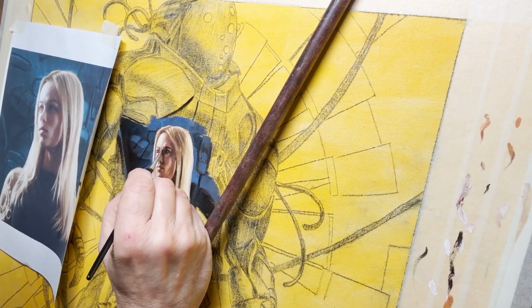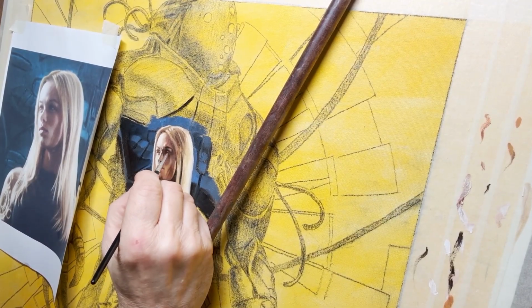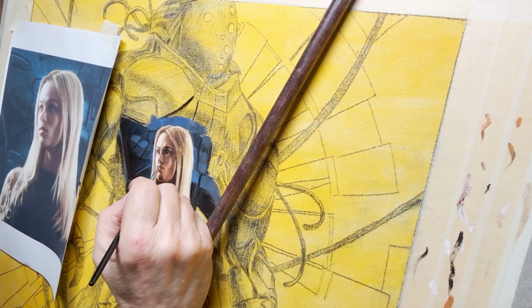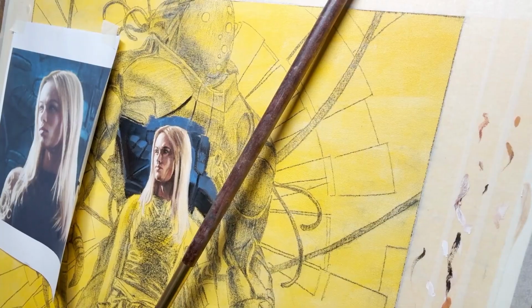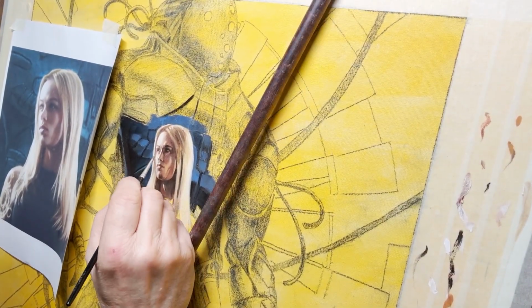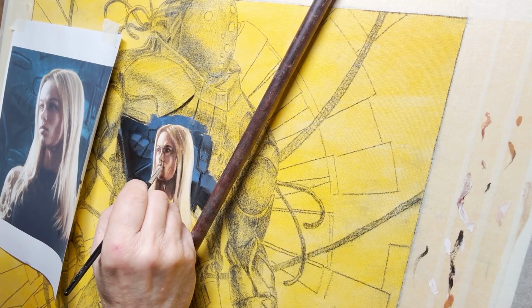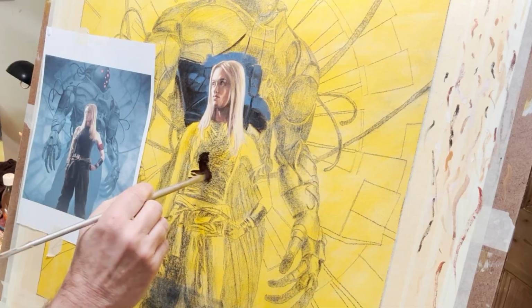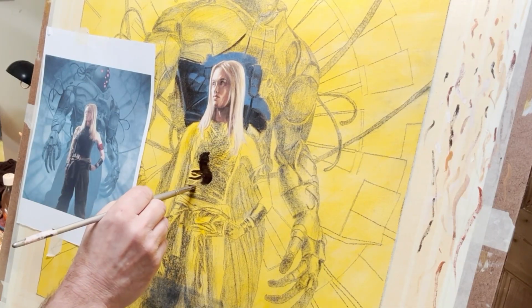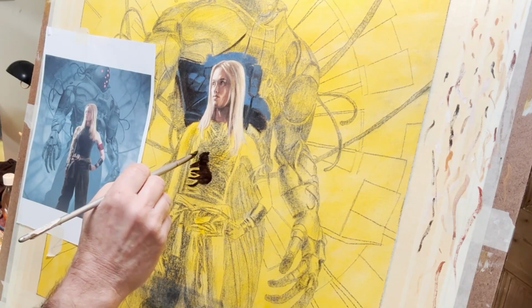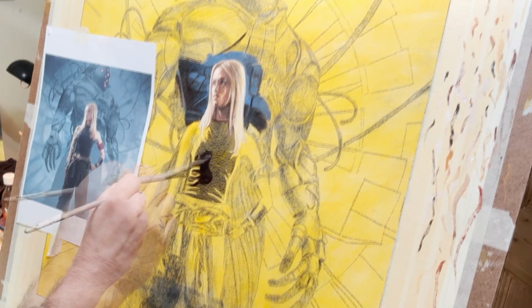For the flesh tone shadows, I'm using a mix of olive green and cadmium red. If I want a cooler shade, I add more green, and more red to warm it up. The lighter tones are a mix of yellow ochre, white and red. So the face is looking okay at this point, so I'm feeling safe to move on. The dark tones of the t-shirt are ultramarine and burnt sienna.